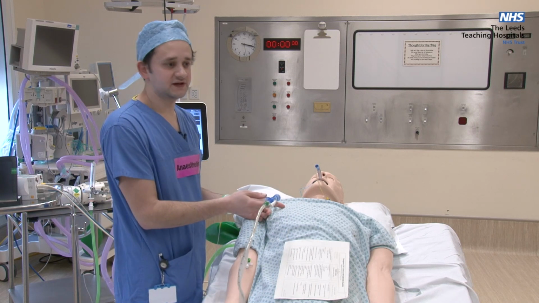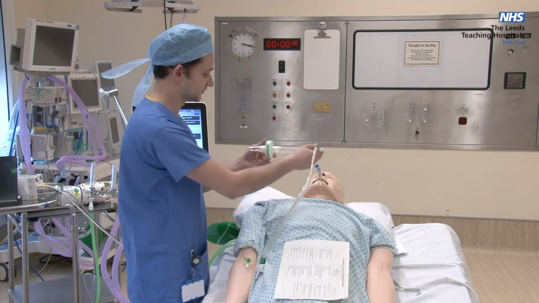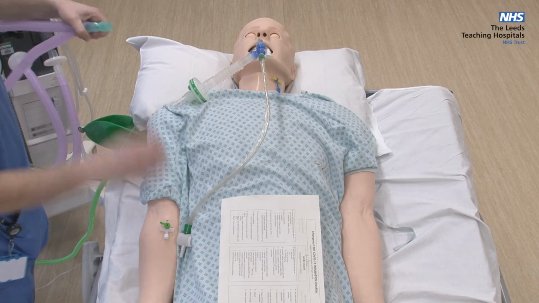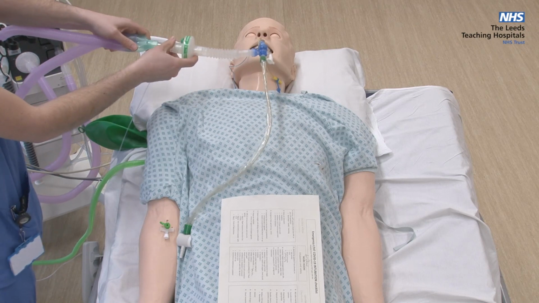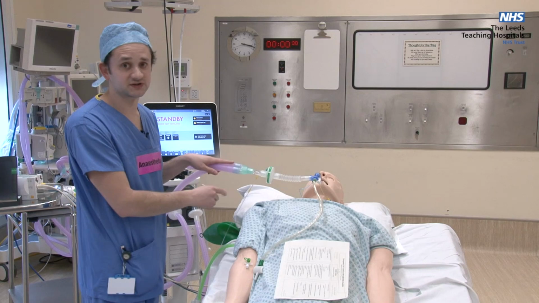Once the cuff has been inflated, and it's clear that it's been inflated, this can then be attached onto the airway, and the ventilator can then be attached onto the capnography. On the instruction of the intubator, the ventilator will then be started.